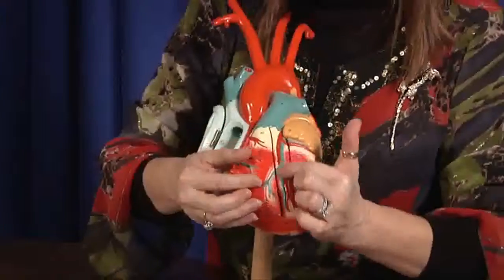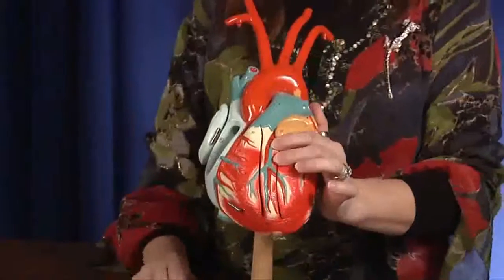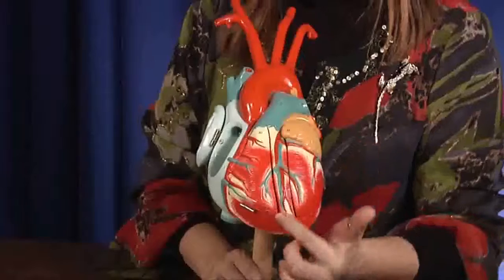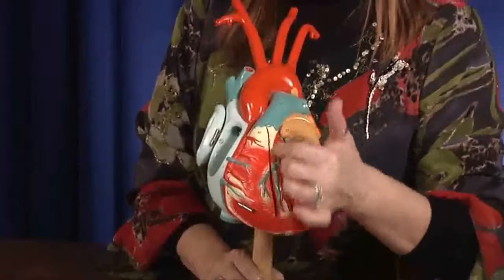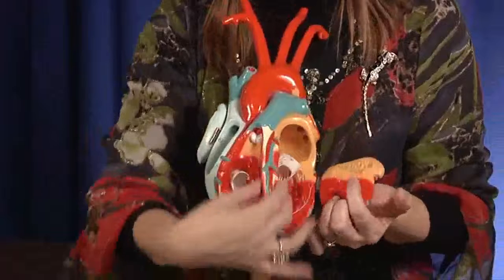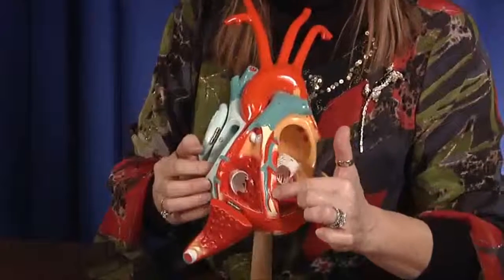And then this one that runs down the front of the heart. Now this one you're going to see with two different names. The one that's in your lab guide is anterior, tells you front, interventricular, remember, between the ventricles, anterior interventricular artery.